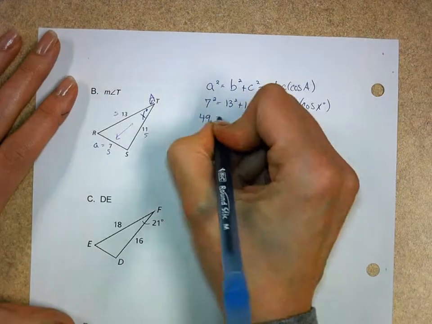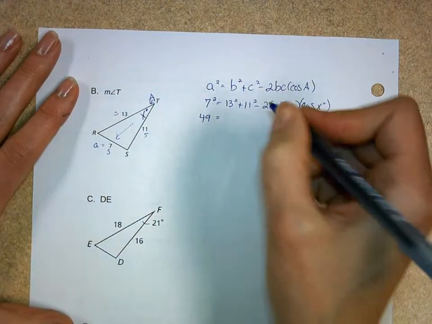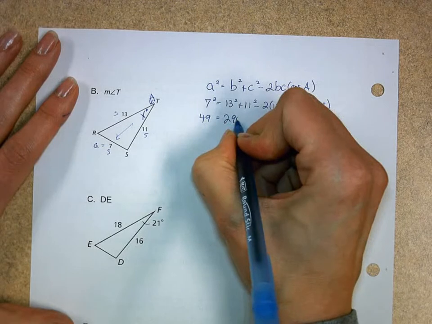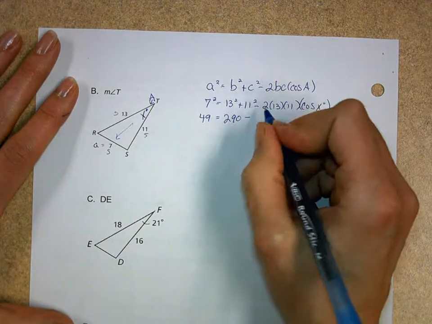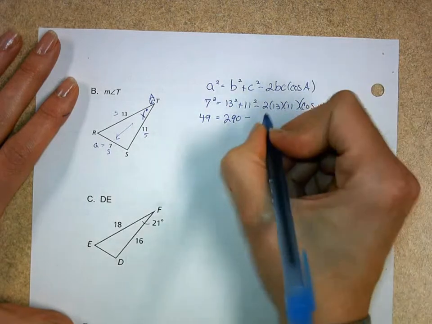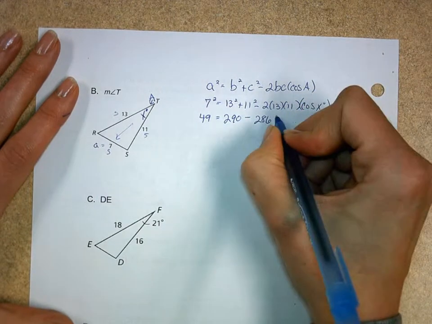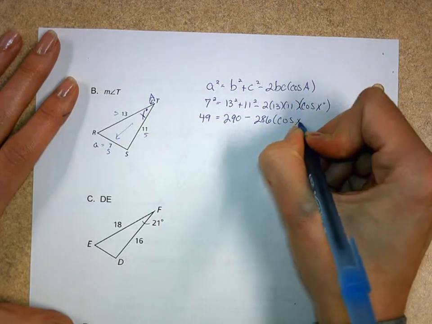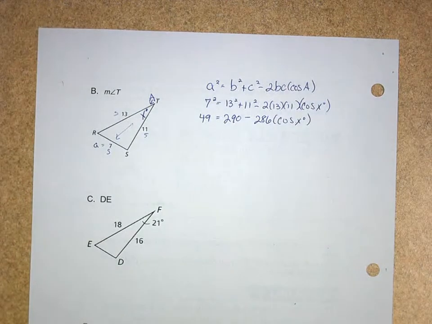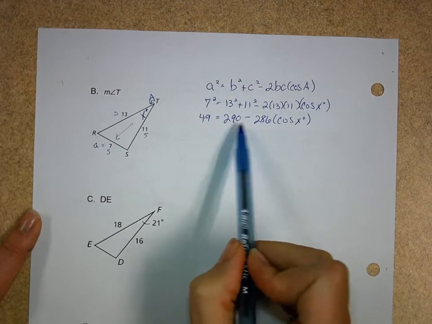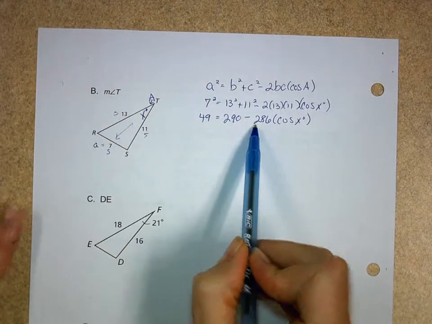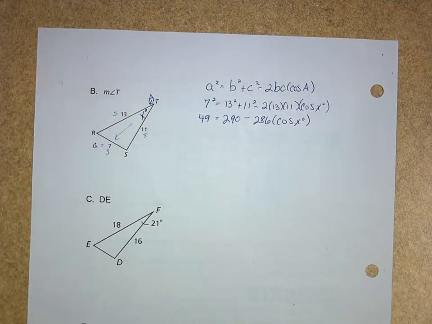We get 49, and 13 squared plus 11 squared is 290, minus 2 times 13 times 11, oh, that gives us 286. I'm sure you all have that memorized and do that off the top of your head, times the cosine of x degrees. Now, the number one error I've ever seen students make, and this is just a silly algebraic error, is I see people trying to combine these two. And order of operations says you can't do that.